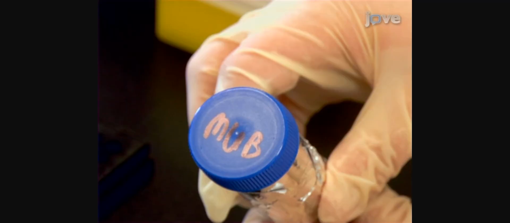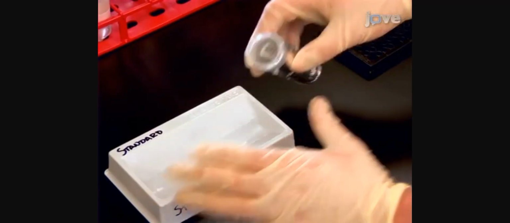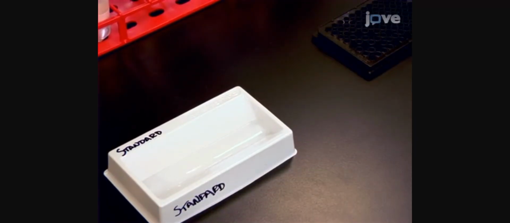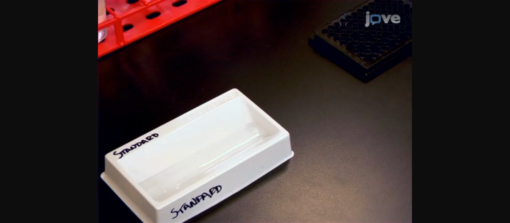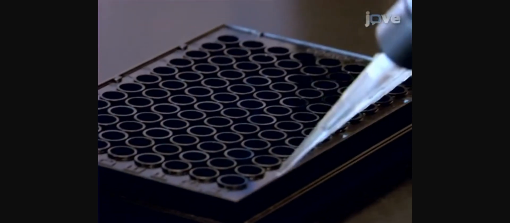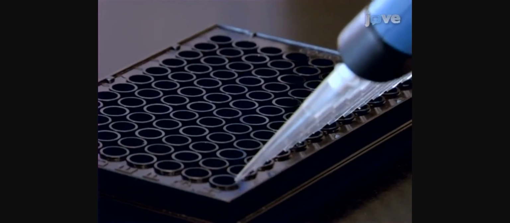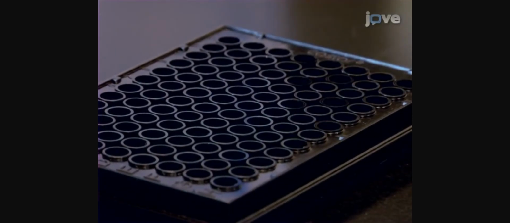Although light is kept bright in this demonstration for filming purposes, ambient lighting should be reduced by dimming or turning off lights, as the fluorescent standard is light sensitive. Pour approximately 5 milliliters of 10 micromolar 4-methylumbelliferone, or MUB, into a clean pipette reservoir. Pipette 50 microliters into microplate wells 1 through 12 in row H.